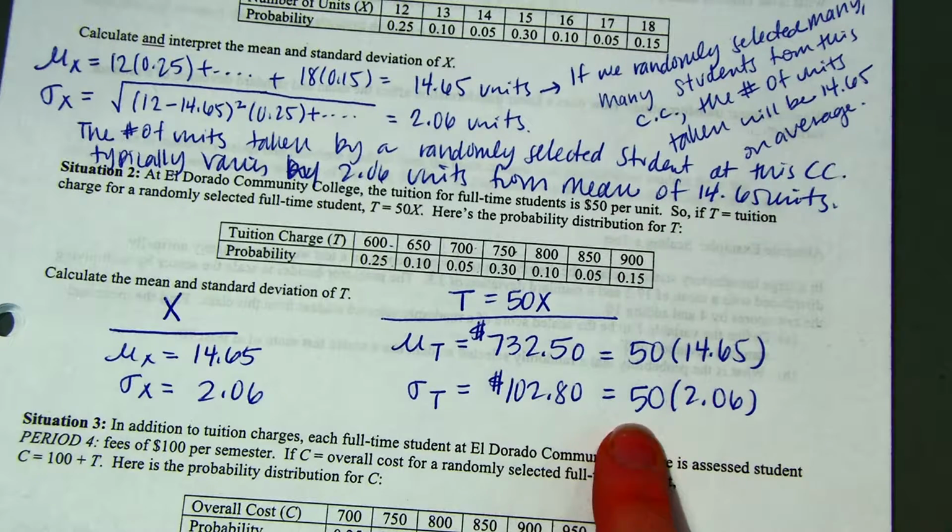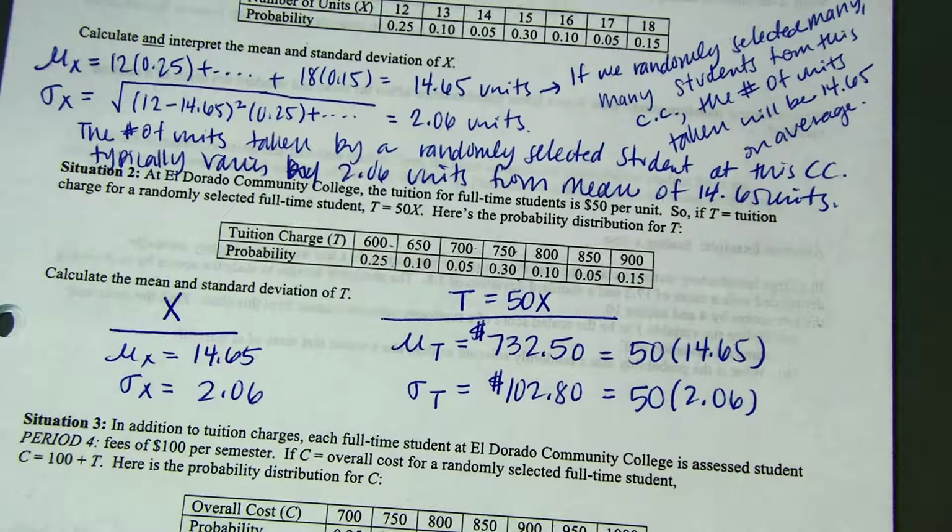So think back when we talked about this before. If I take a set of data and I multiply all the data values by, say, 5 or 50, as in this case, will the mean change? By what factor? Yeah, by a factor of 50. If I take that same distribution, I multiply all the values by 50, what does that do to the standard deviation? It changes it as well. Yeah, by a factor of 50.